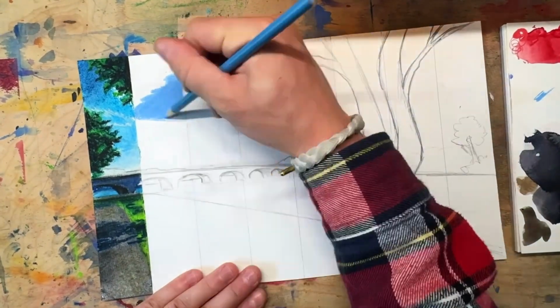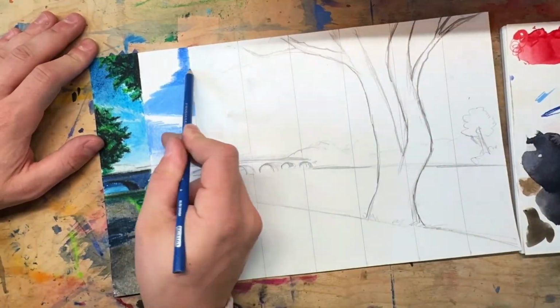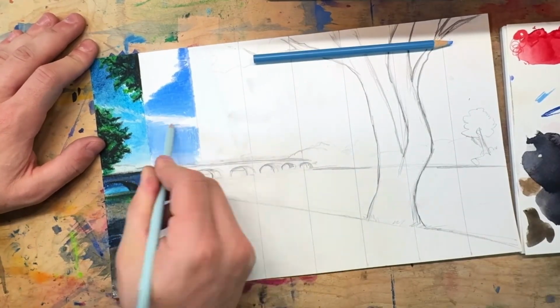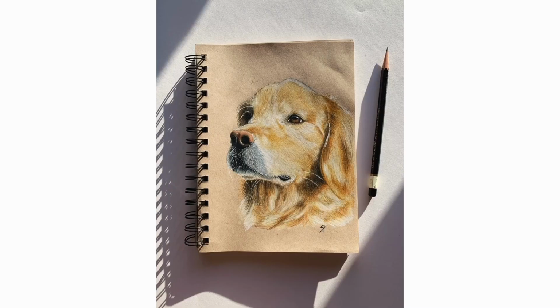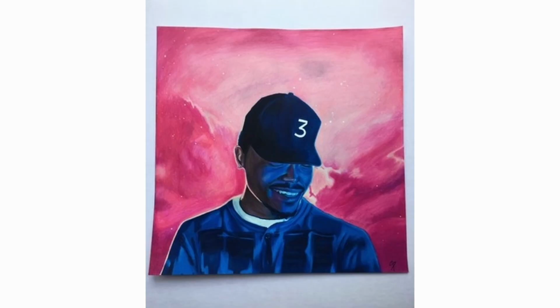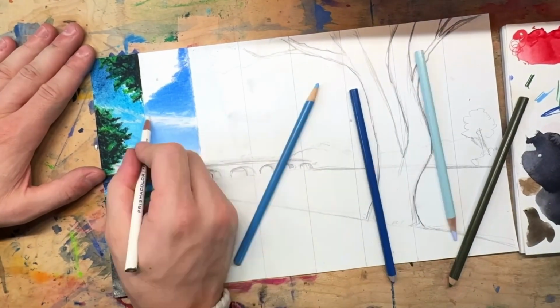Color pencil time. I have a good amount of experience with color pencil and I used to love them. I used to only do color pencil before I even did watercolor. So I'm pretty excited about this one. The only thing that sucks about color pencil is that it takes a long time to do.